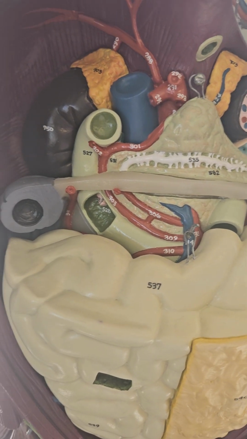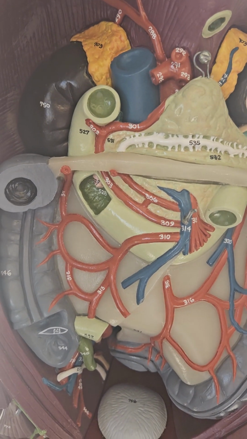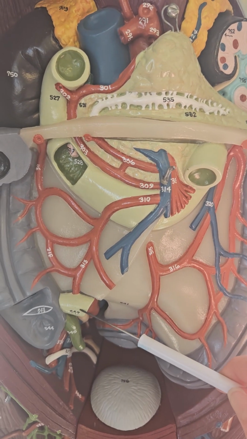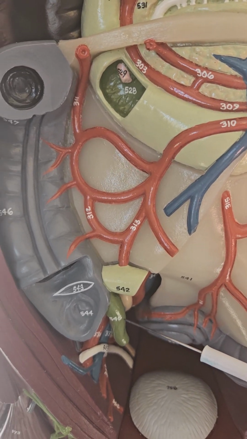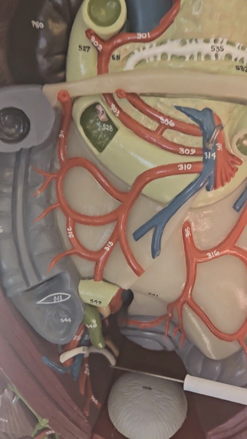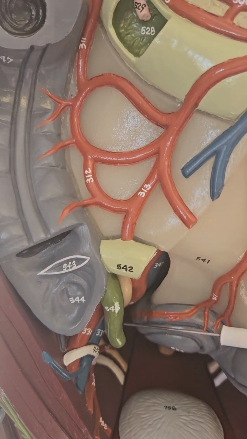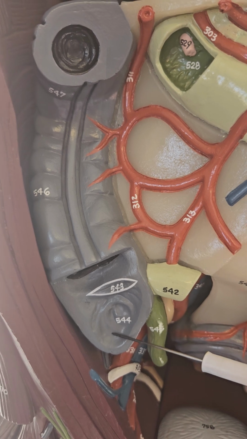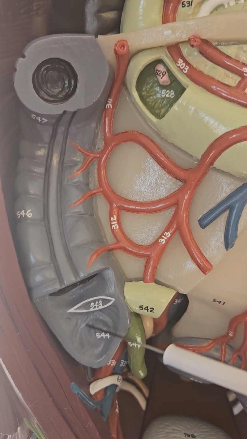As we remove the small intestine here, we can see the last part of the small intestine, the very last part of the ileum, going into the large intestine. You will also see the green tail here, which is the appendix. Where the ileum comes into the large intestine, we see this little pouch here. This is called the cecum.